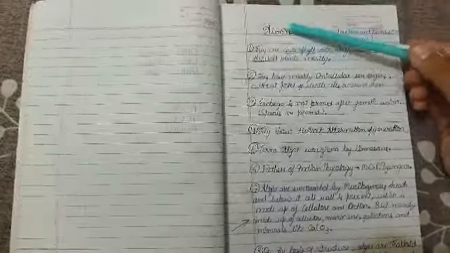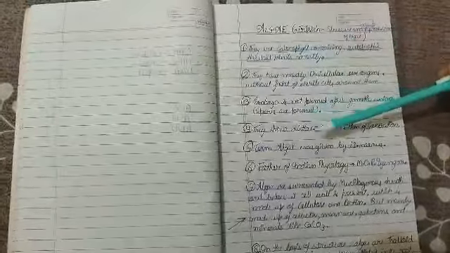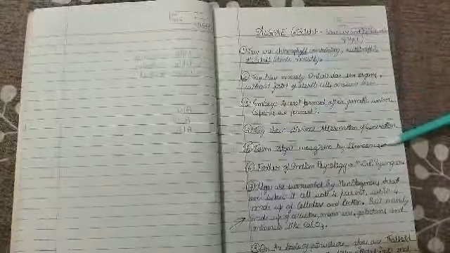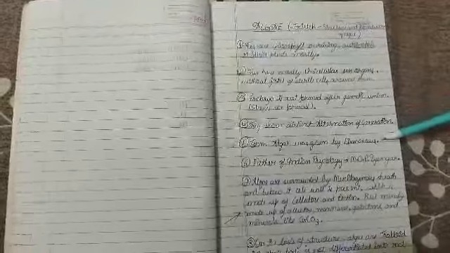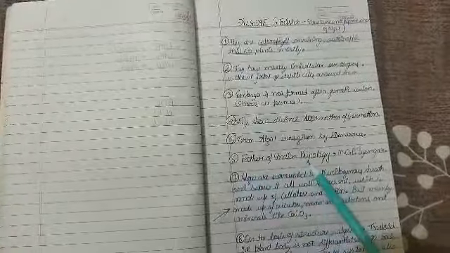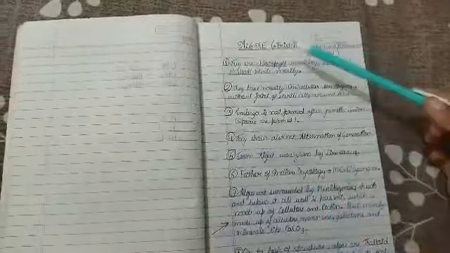So let us start. Talking about the term algae, it was first given by Linnaeus. As you can see in this point, the term algae was given by Linnaeus, and the father of Indian phycology is M.O.P. Iyengar. Now, what is phycology? It is the study of algae.